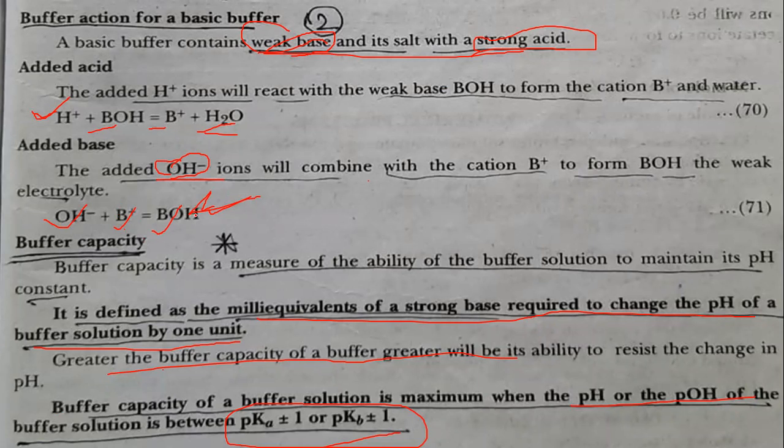Now, buffer capacity. Buffer capacity is a measure of the ability of a buffer solution to maintain its pH. It is defined as the milli-equivalents of a strong base required to change the pH of a buffer solution by 1 unit.